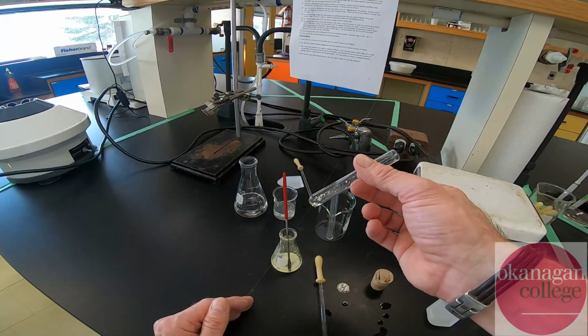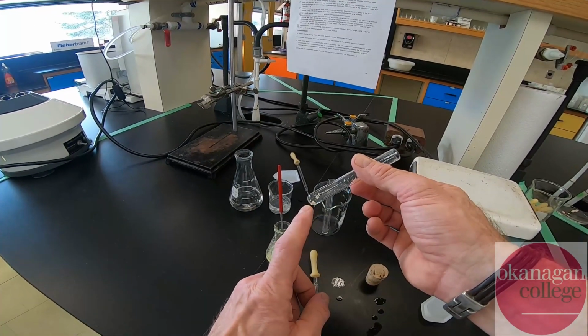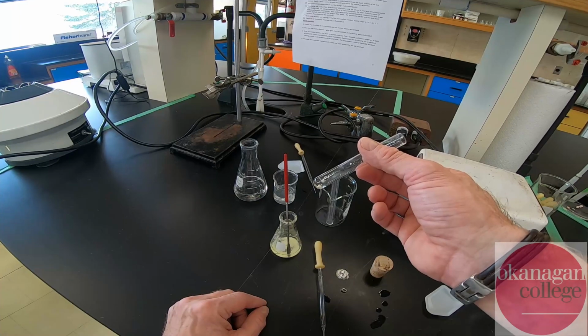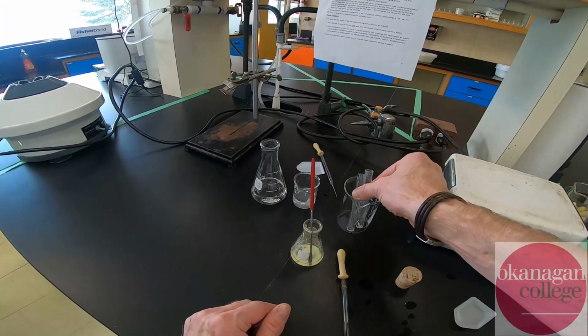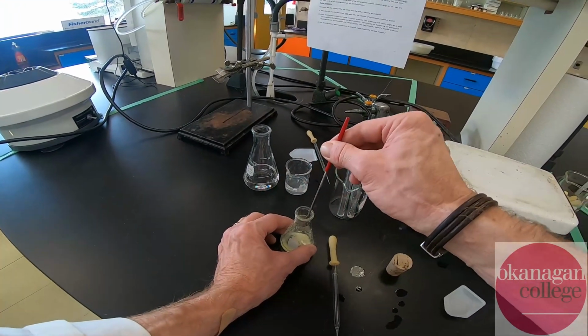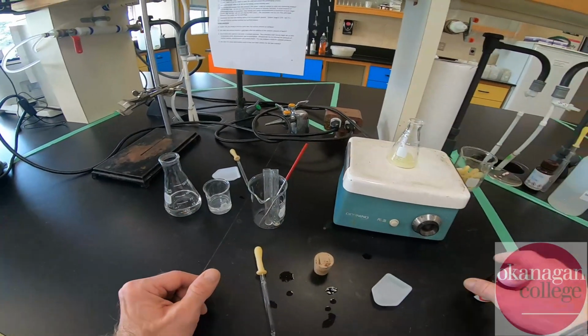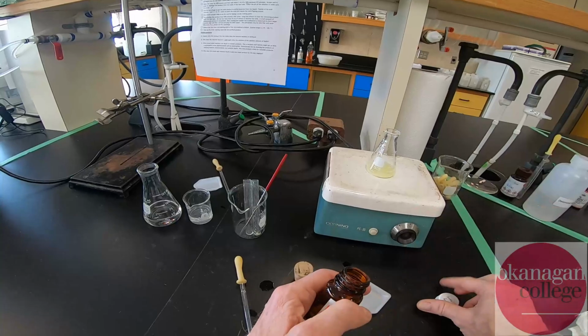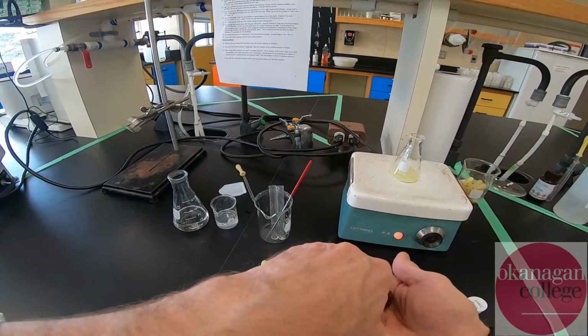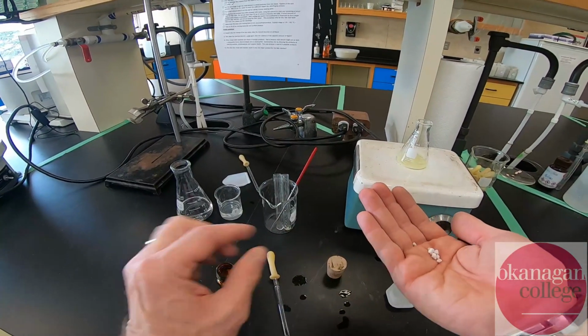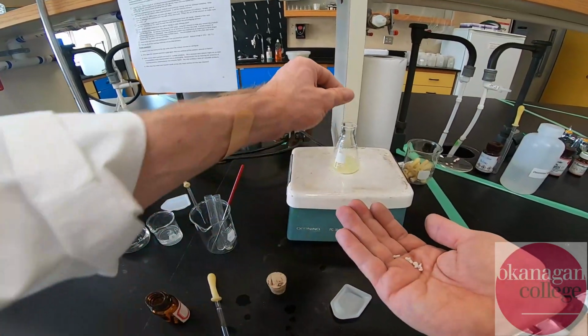So what we're planning to do here is purposely dry this and take a melting point of this crude material later, and then compare that to our purified recrystallized material that we'll have in a few minutes. Okay, so hot plate, couple boiling chips, and we'll do our recrystallization from here.